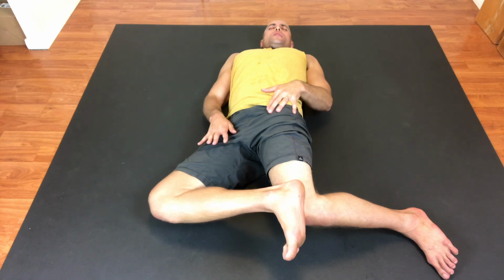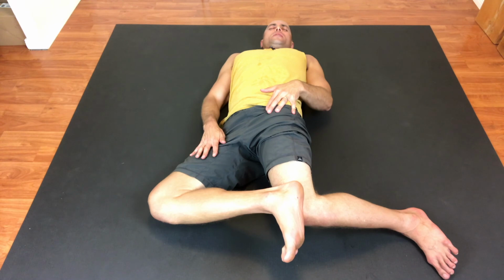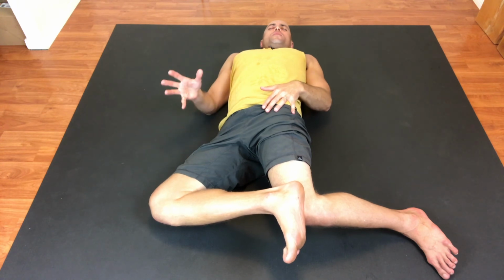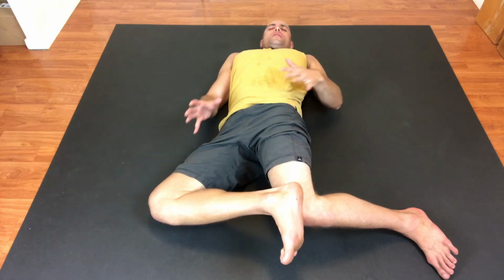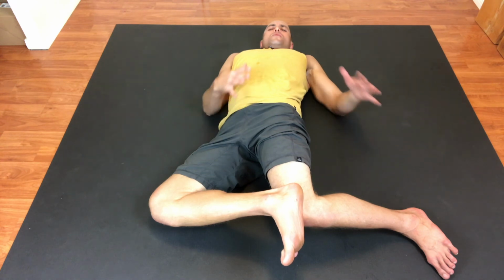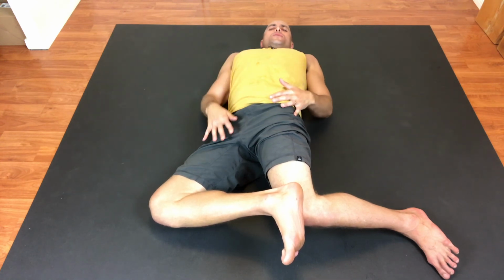Most of the injuries that we have, or just dysfunction that we have in the body, is caused by an asymmetry. It's caused by a difference of how much flexibility we have on the left versus the right, or the front of the body versus the back of the body.